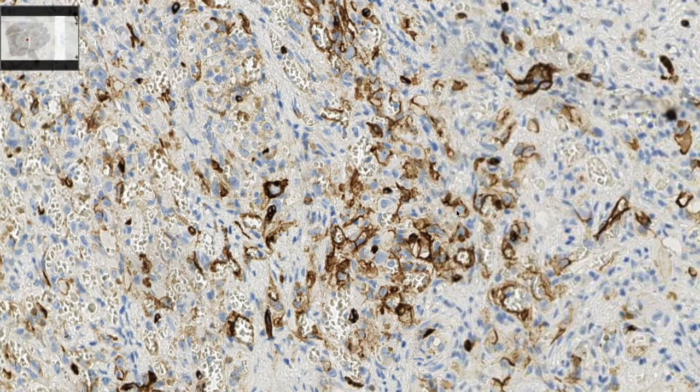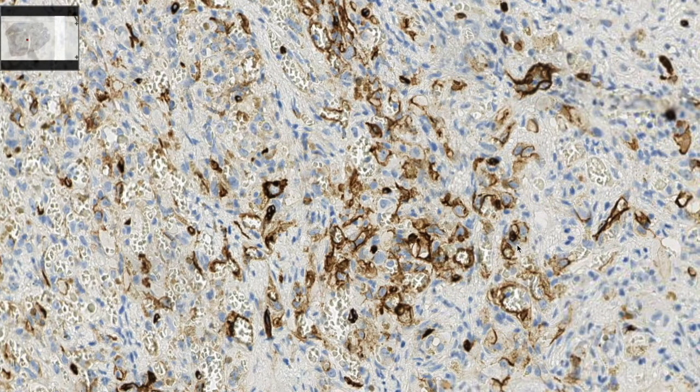Also here, some neoplastic cells stain positive for CD34. Another vascular staining that is really useful and really easy to assess is ERG, and we'll take a look at the ERG immunostaining.